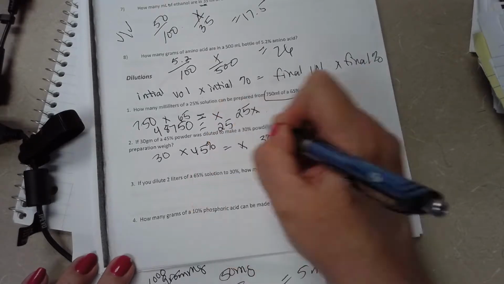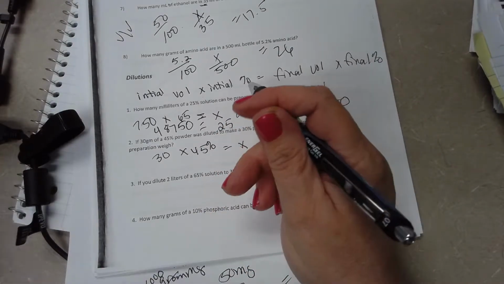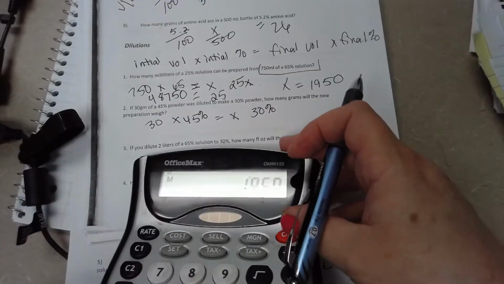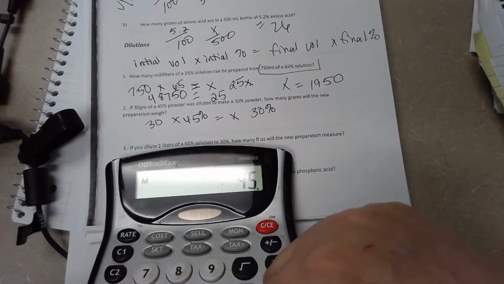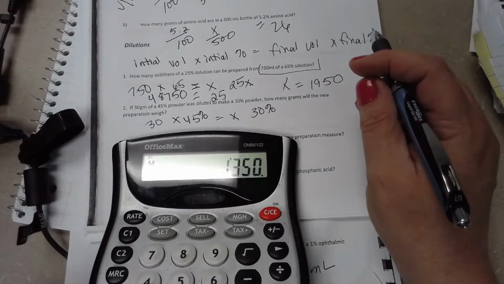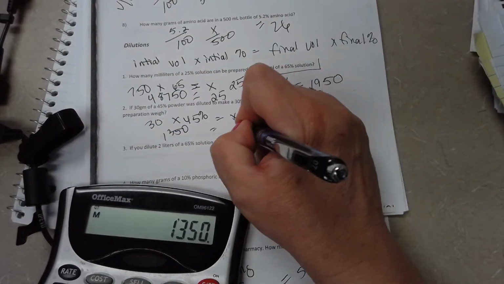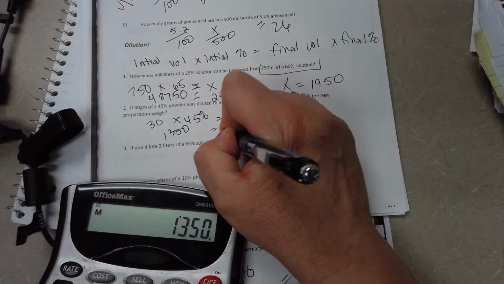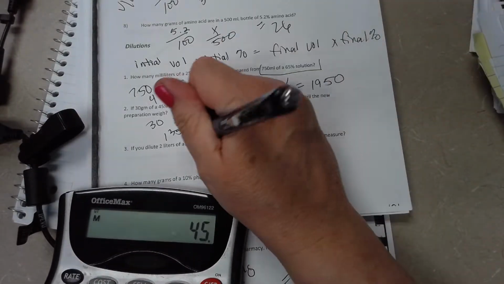I'll put the percent signs here to make it easier. So 30 times 45 is 1350 equals 30x. X equals 45.